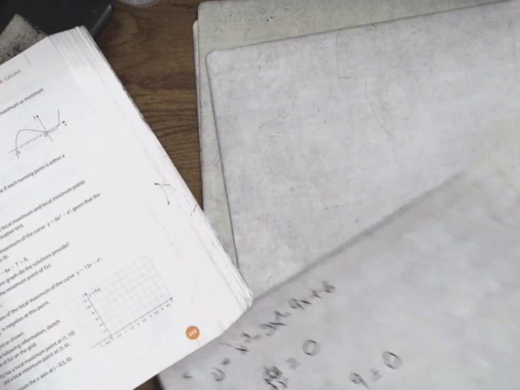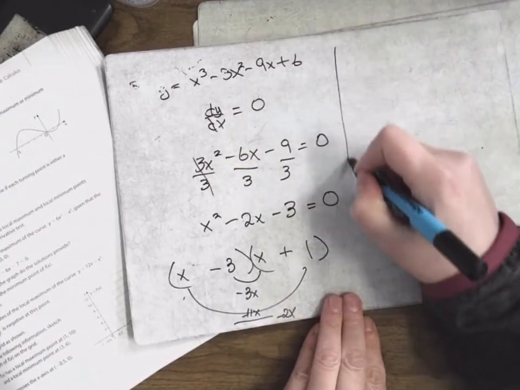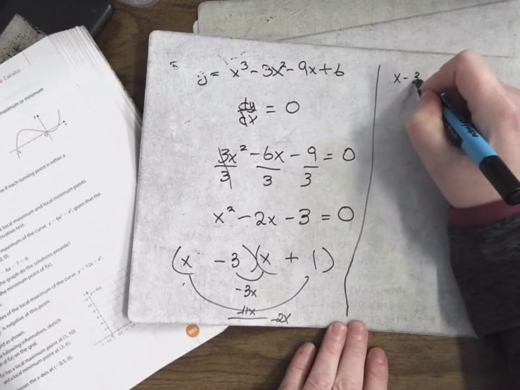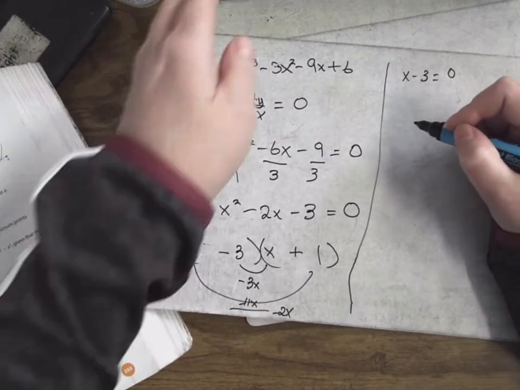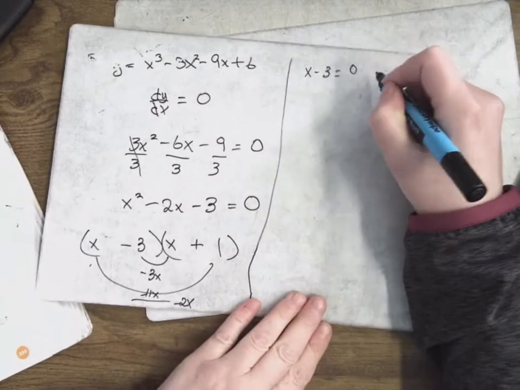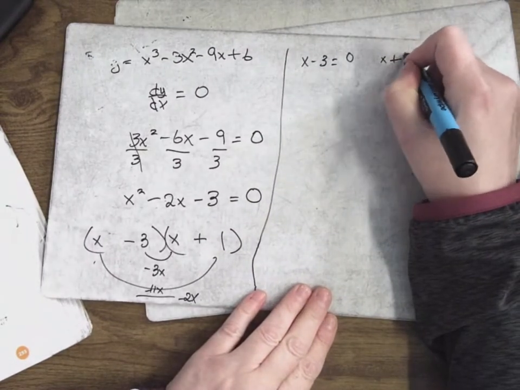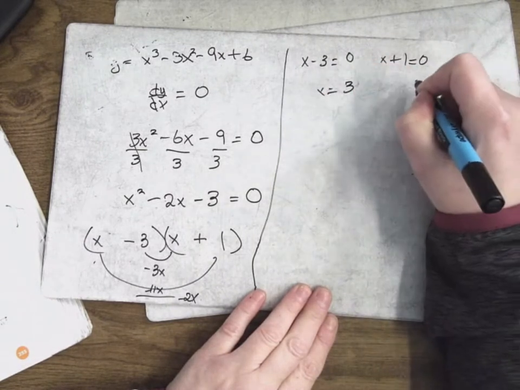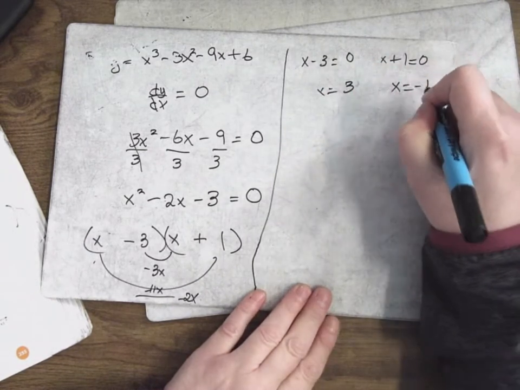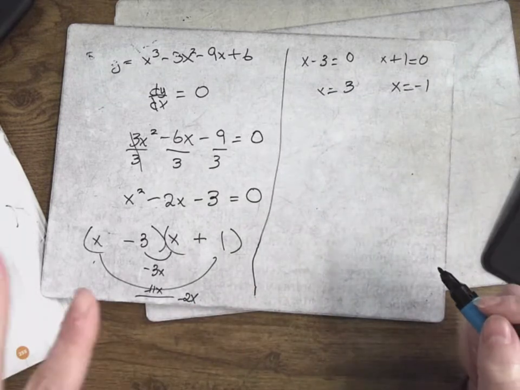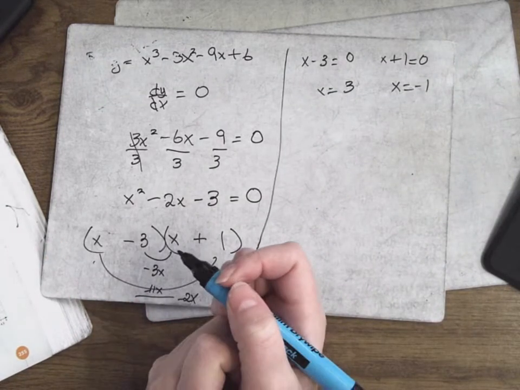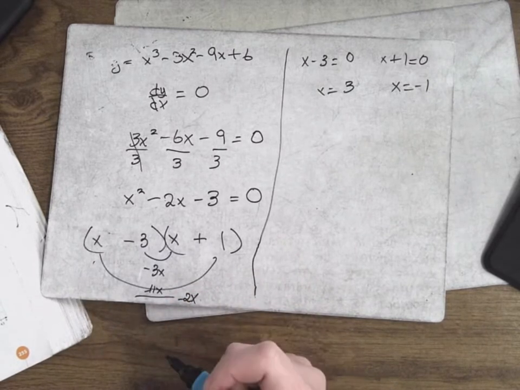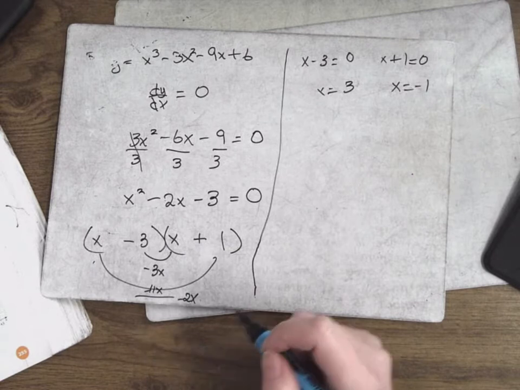To finish that off, you let each bracket equal naught, so you let x minus 3 equal naught, and you let x plus 1 equal naught. So you get x is equal to 3, and x is equal to minus 1. So that's what you should have got. If you use the minus b formula, we're back together again now. That's what you should have from the minus b formula. So x is 3 and x is minus 1.